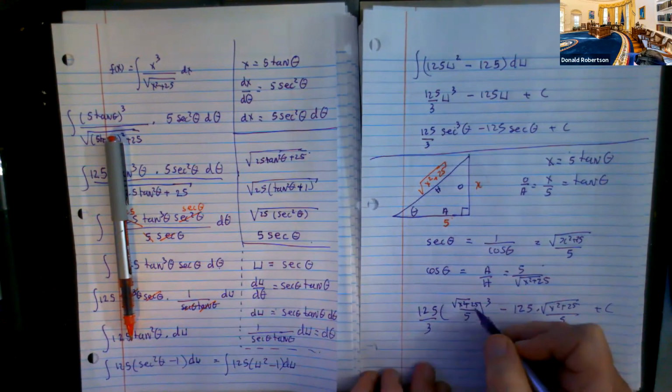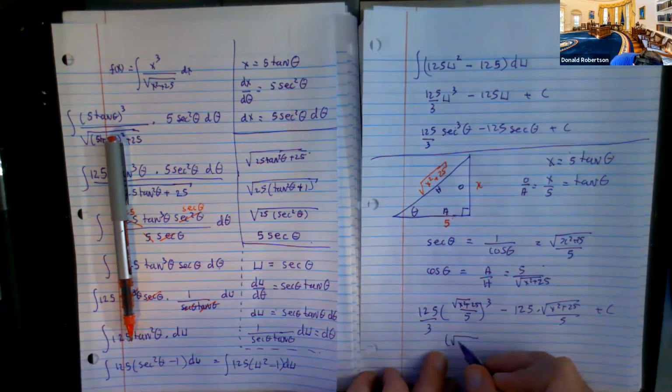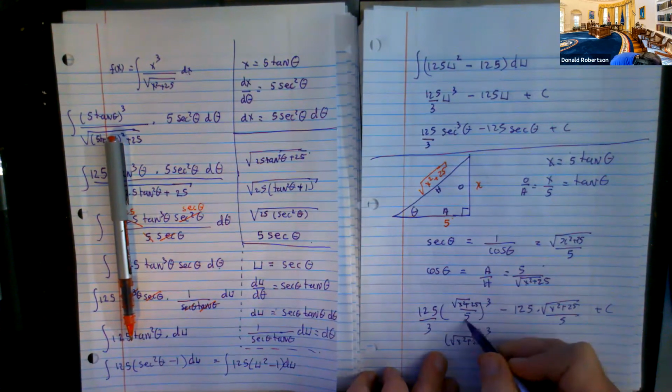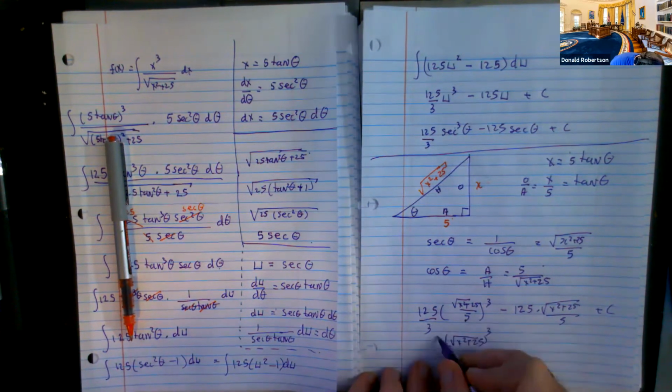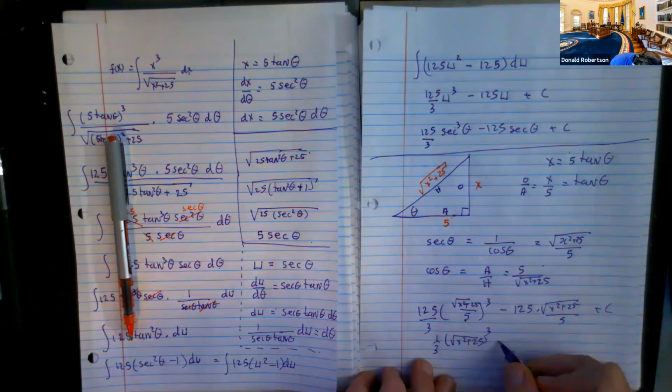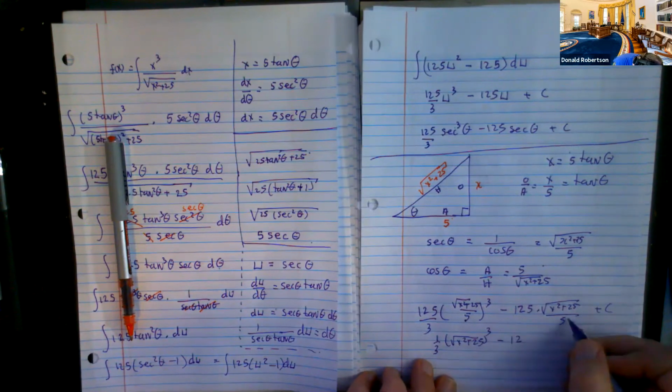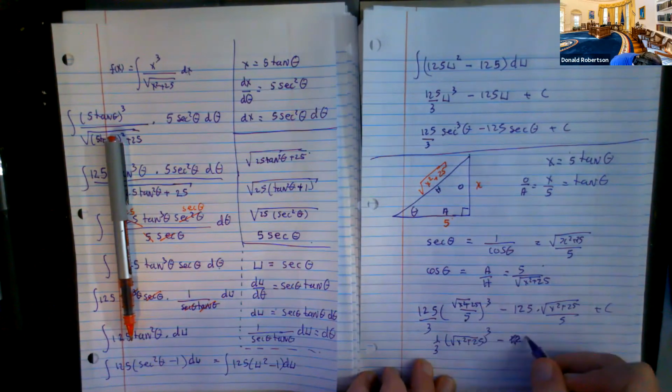You get this guy cubed over 5 cubed. 5 cubed is 125, so it cancels out that guy. Bottom line is you just get a third. Oh, and this guy cancels with this guy, so bottom line is you get 25 of them.